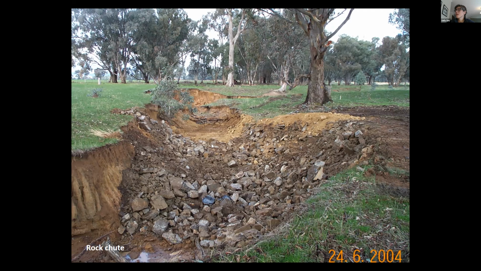I think you don't want it any steeper than 1 to 5, and then you would have a rock apron at the bottom end of the chute where we extend the rock downstream through the bed for a little distance below the structure. That's just to make sure that the action of the flowing water over that surface doesn't pick up any material at the bottom of the rock chute and carry it away.